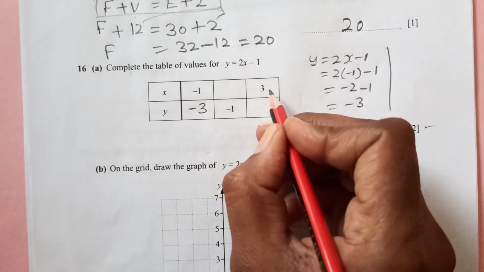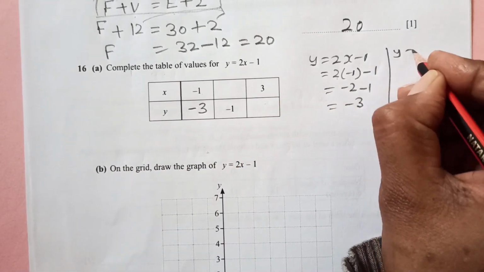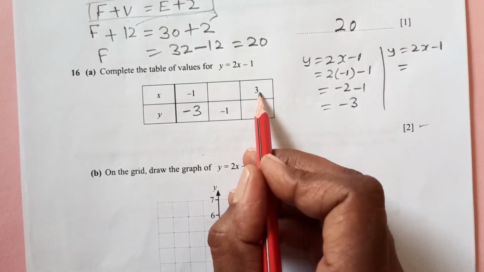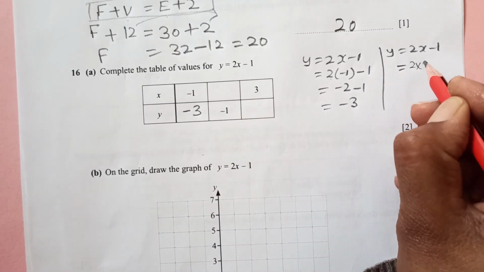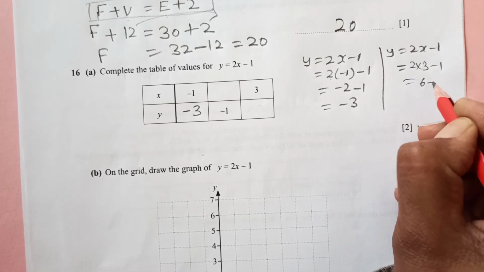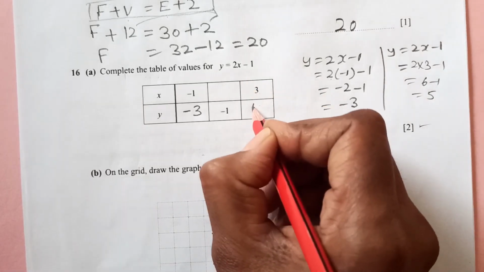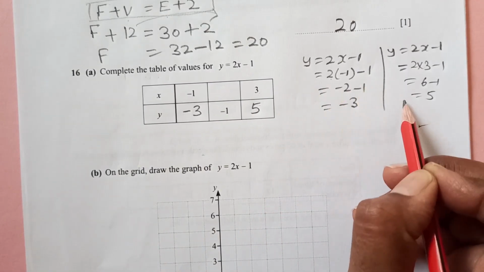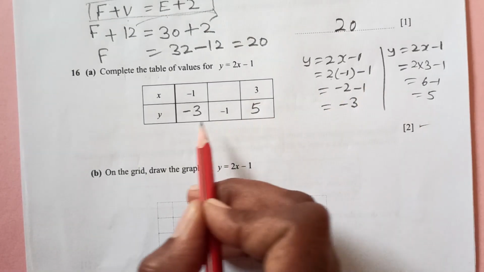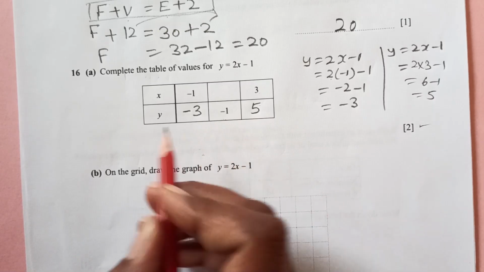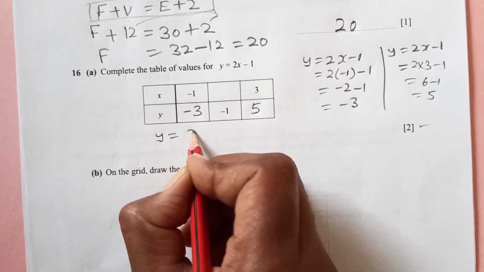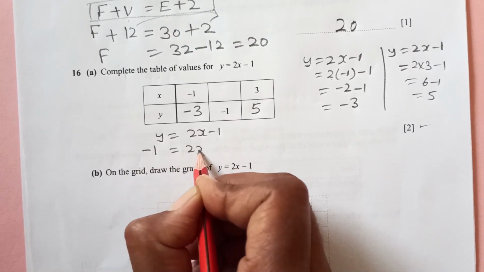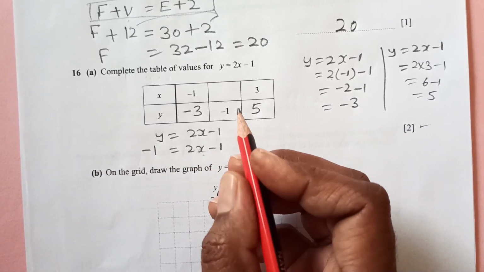Now I will do this one first. y equals again 2x minus 1 and here x is 3. 2 times 3 minus 1. This is 6 minus 1, that is 5. So this answer is 5. So here we substituted the values of x and we got the value of y. Now here we are given the value of y, right? So we have y equals 2x minus 1. y is negative 1 now. So 2x minus 1, right?